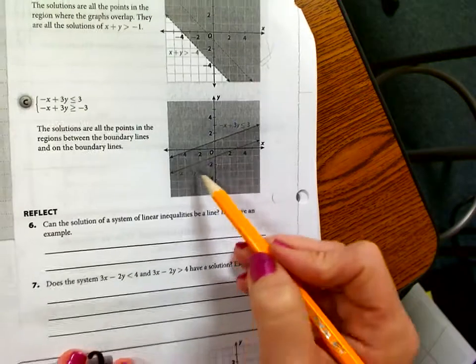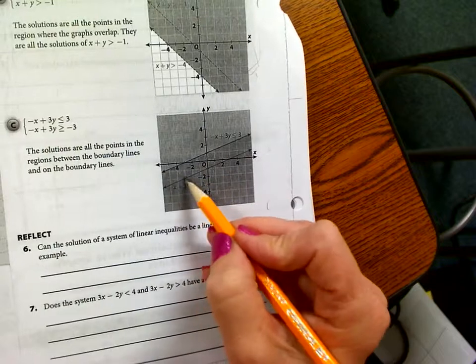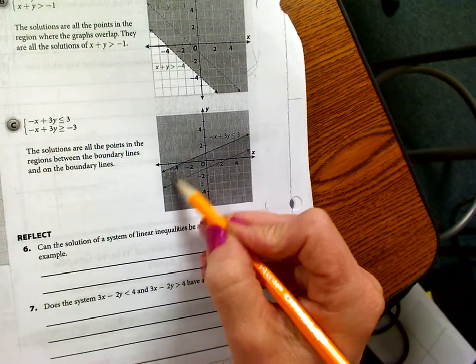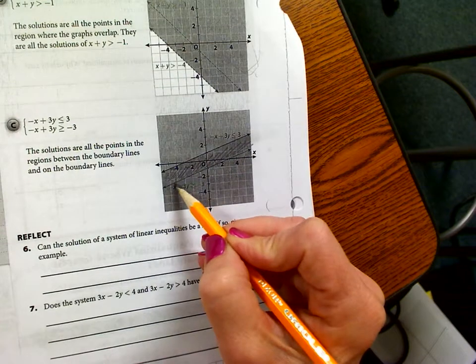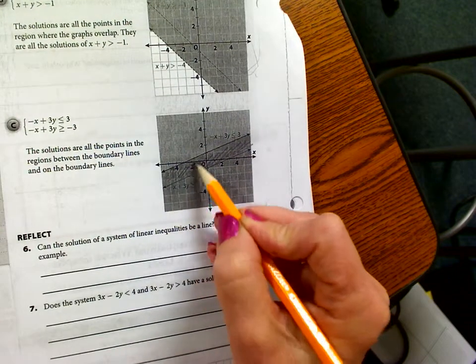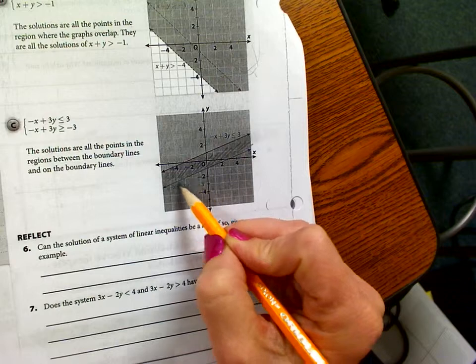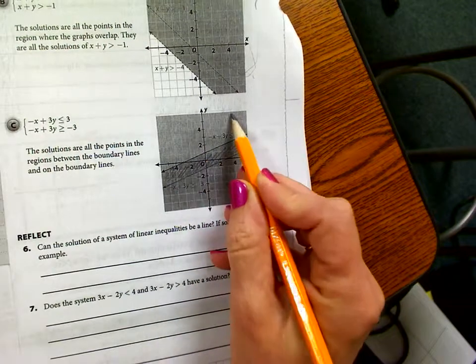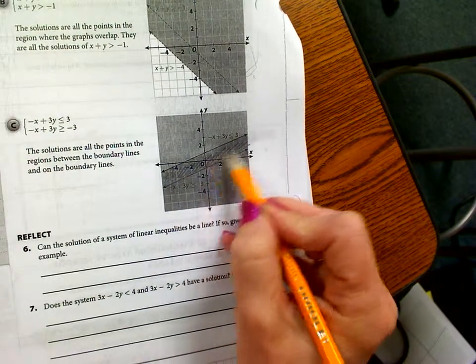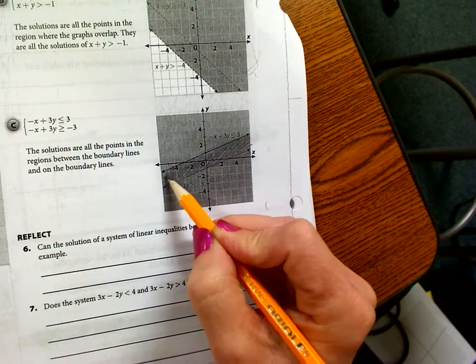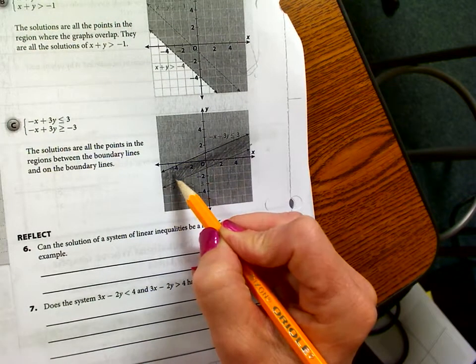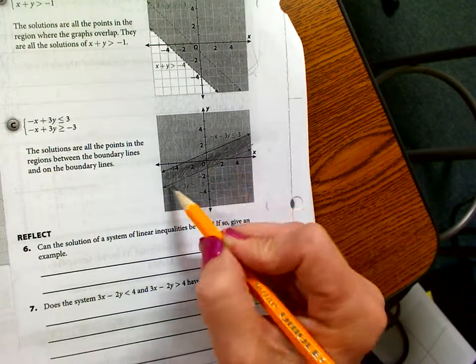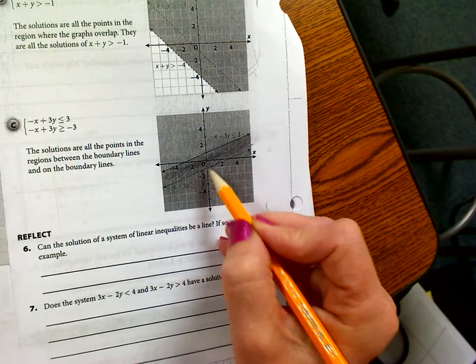Now here, this one's really tough to tell on black and white. But the thing is, here are the common parts. This one is shaded down, this one here is shaded up. The colored copies, unfortunately, made it much nicer to see where the common solutions are in the middle here. So again, same slope, different y-intercepts, but that's kind of hard to tell.